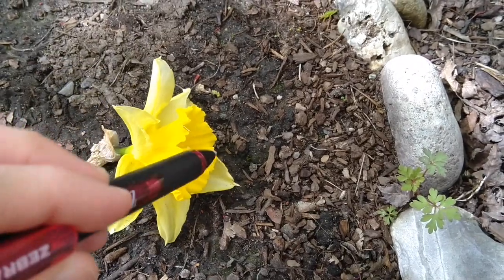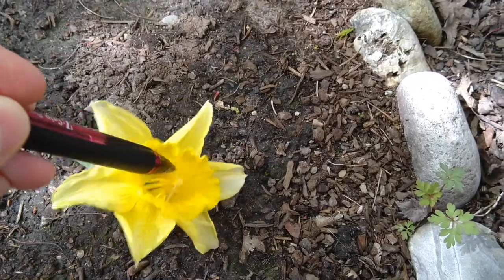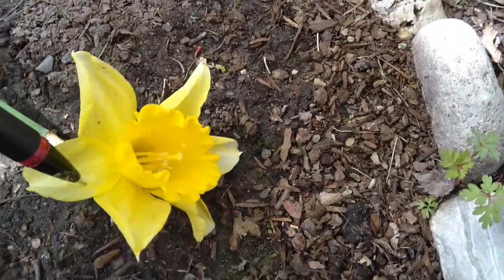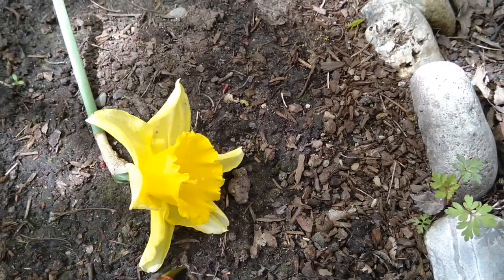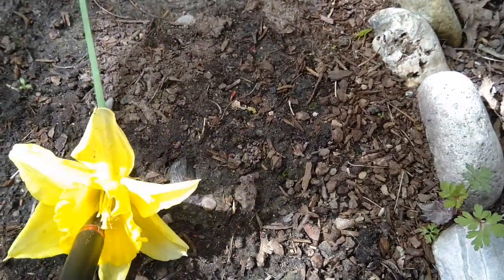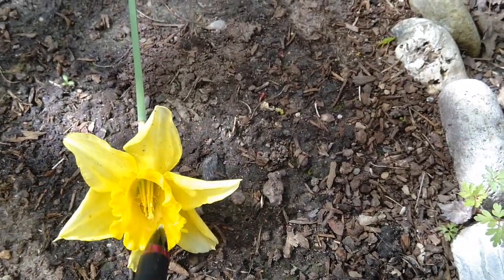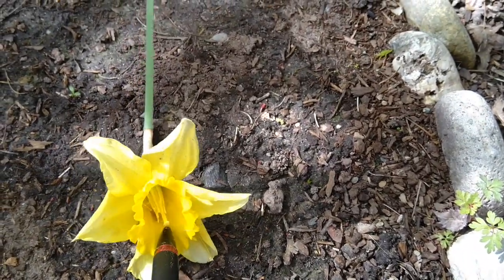Come on, little friend, out you come. This is no longer going to be a good place to catch anything. Out you come. Poor thing. It really ruined its day.